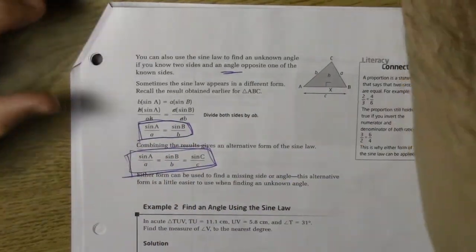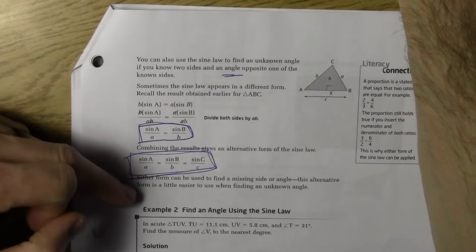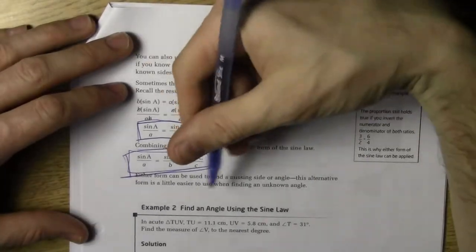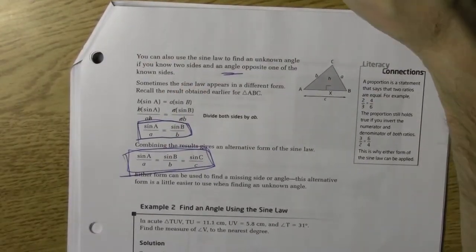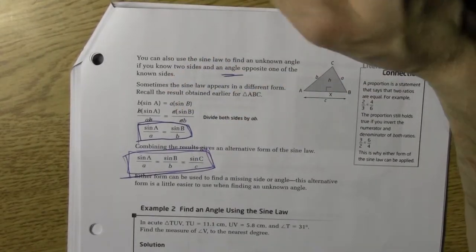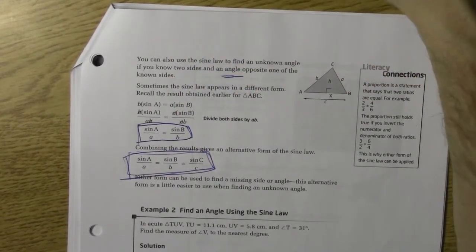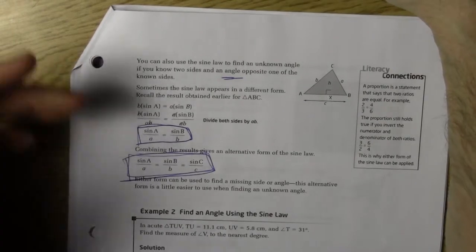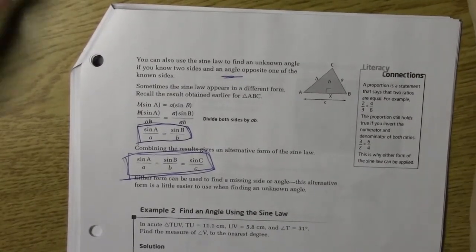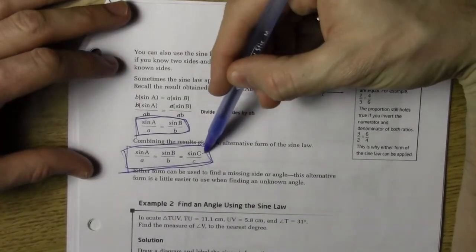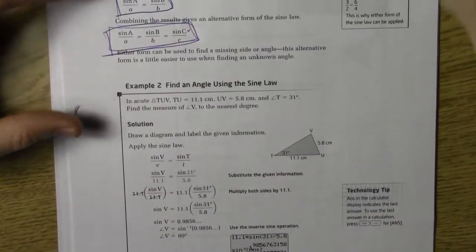Either form can be used to find a missing side or angle. This alternative form is a little easier to use when finding an unknown angle. So if you only memorize one, it's fine. It doesn't mean you still can't solve for either an angle or a side. This just makes it quite a bit easier and faster. If you can remember, when you're solving for an angle, you put the angles on top. All right, let's see example 2.